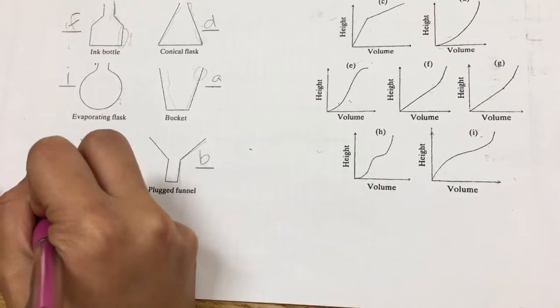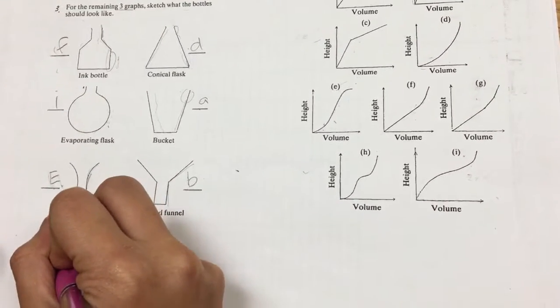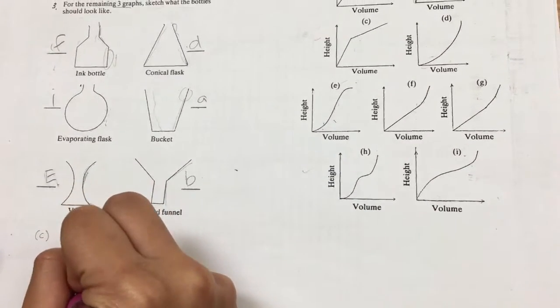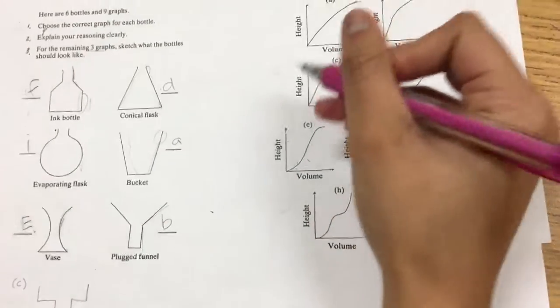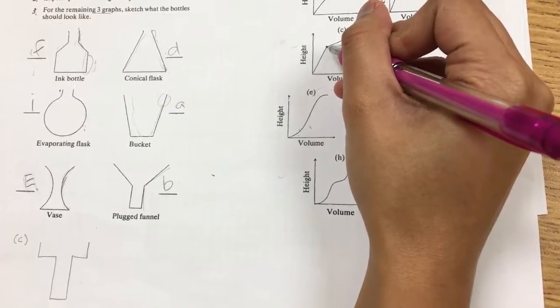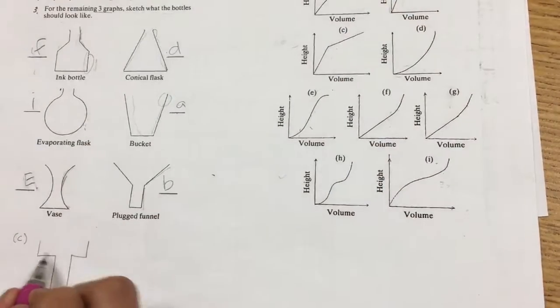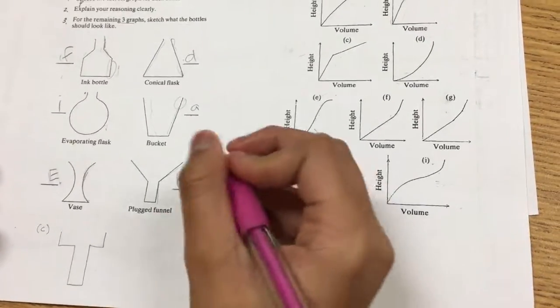Graph C, the bottle looks like this, resembling a T. The reason is it goes up at a constant rate, and there's a drastic change at the wider part of the T.